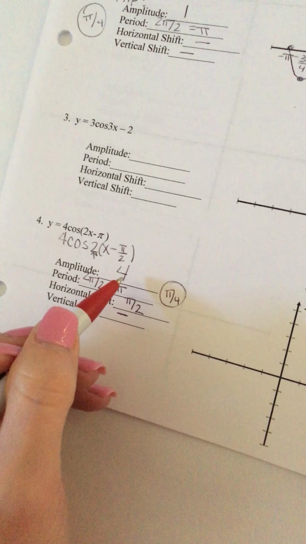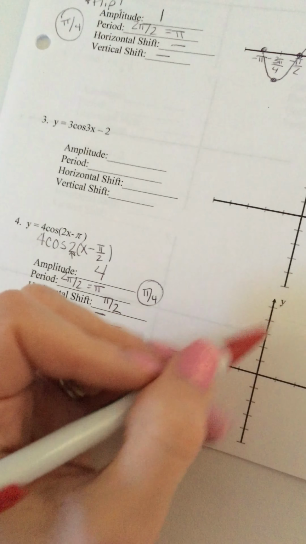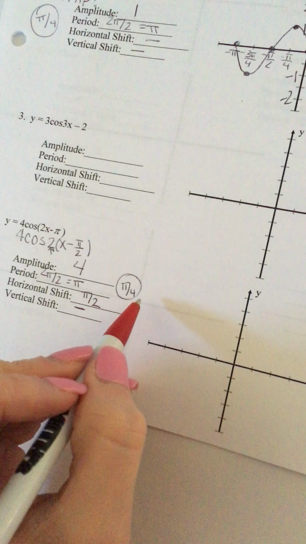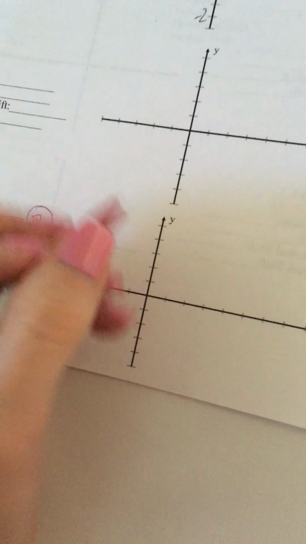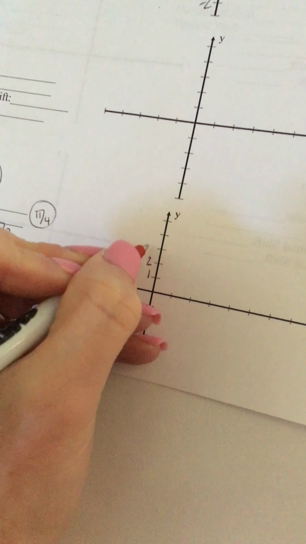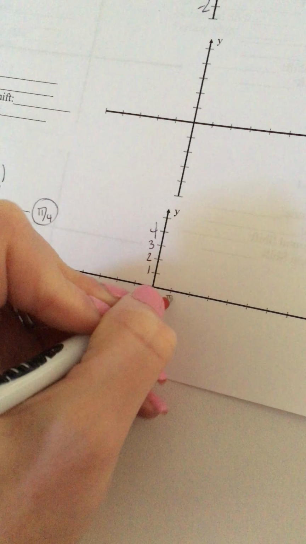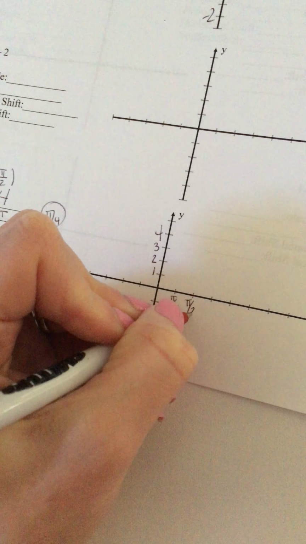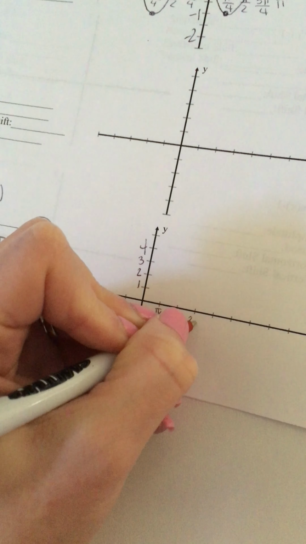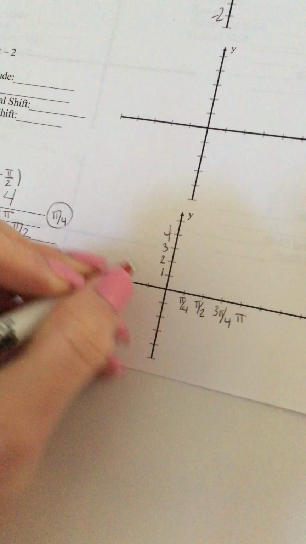All right, so we have an amplitude of 4. So what I'm going to do is just count by 1s on the y, and then I'm going to count by pi over 4s on the x. So 1, 2, 3, 4. Pi over 4 on the x-axis, pi over 4. Pi over 2, 2 pi over 4. 3 pi over 4, and pi.